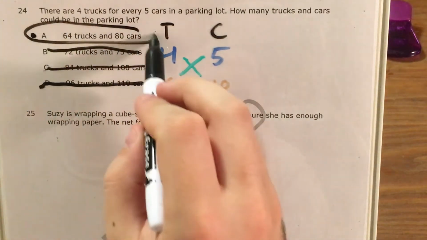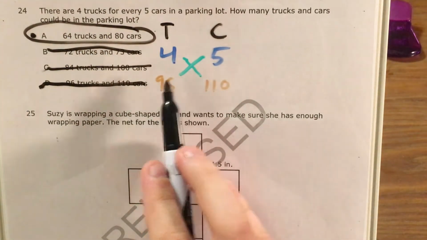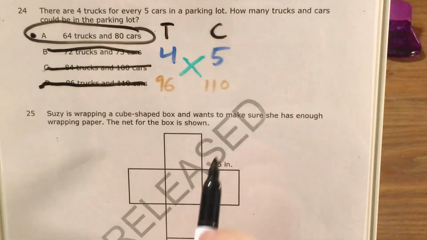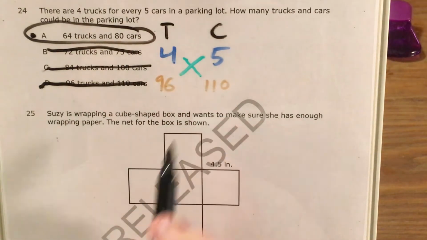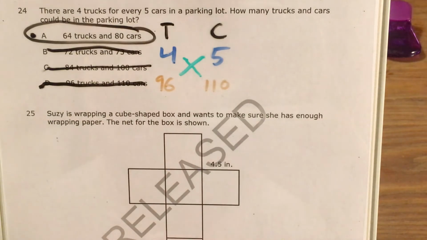So choice A is the only answer we have left, because 64 trucks and 80 cars was the only one where we could cross multiply 4 times 80, 64 times 5, and get the exact same answer.